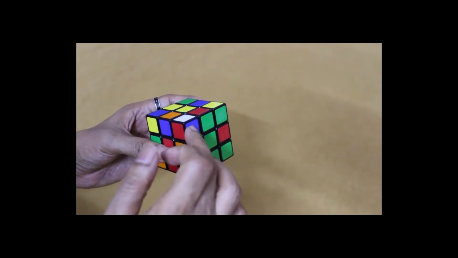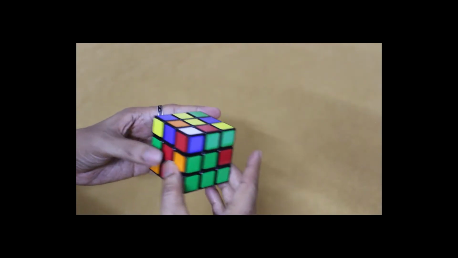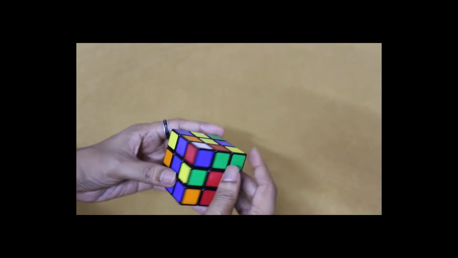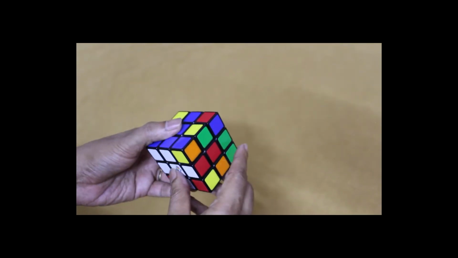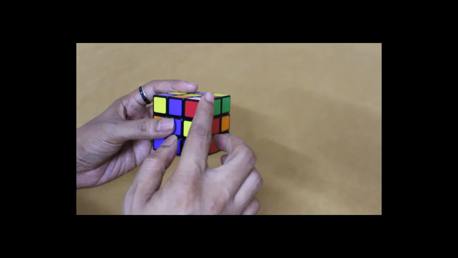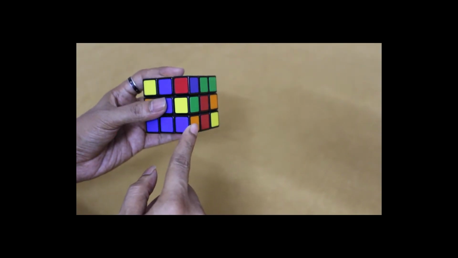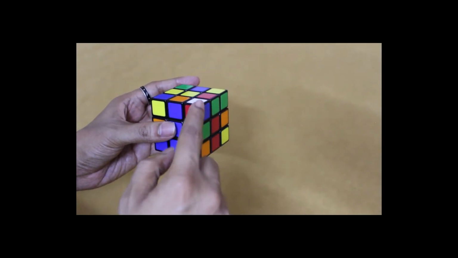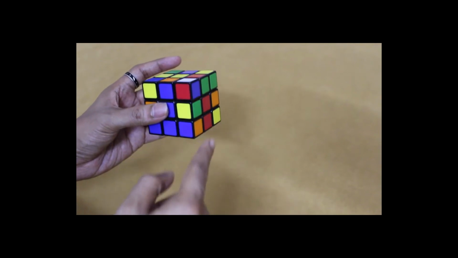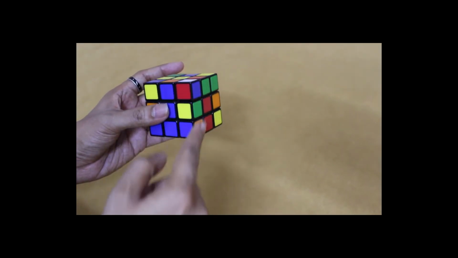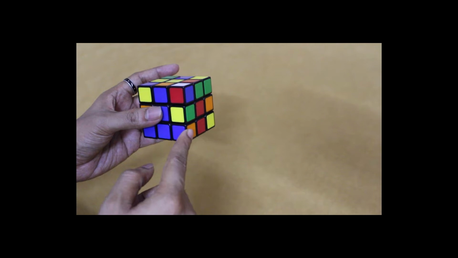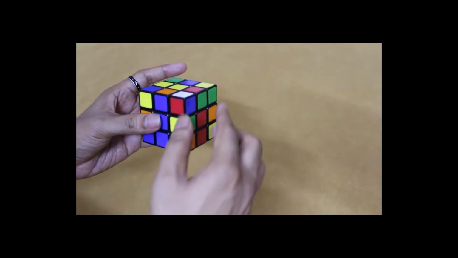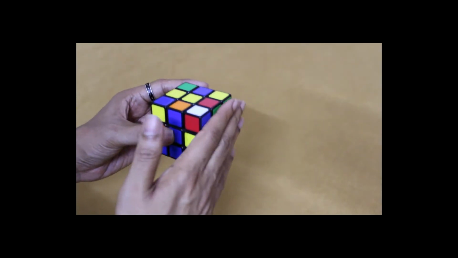See, it has blue, red and white. So I have a red here, I have blue here, and I have white here. This piece should come to this position. First bring the 3-sided piece just above the position where it's supposed to go, and then follow the right side algorithm.